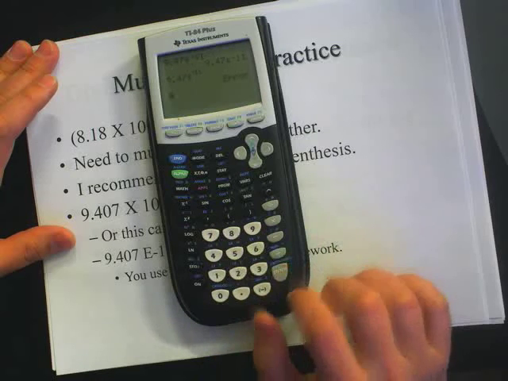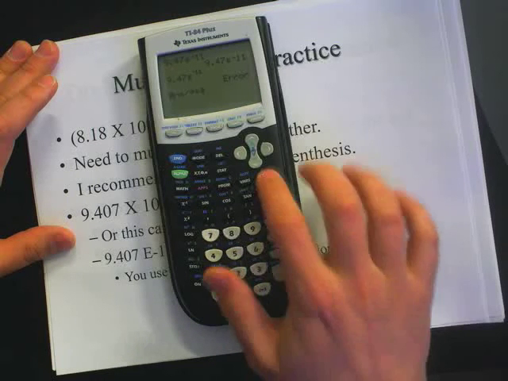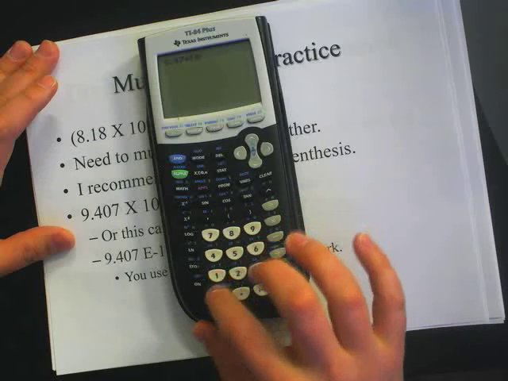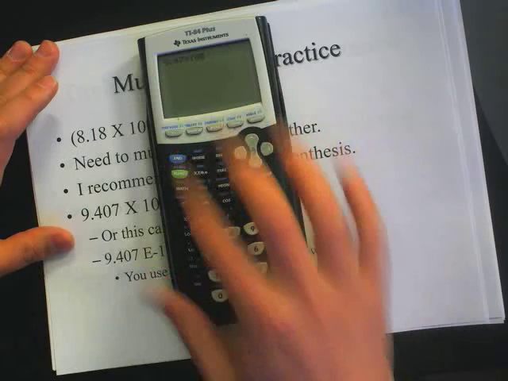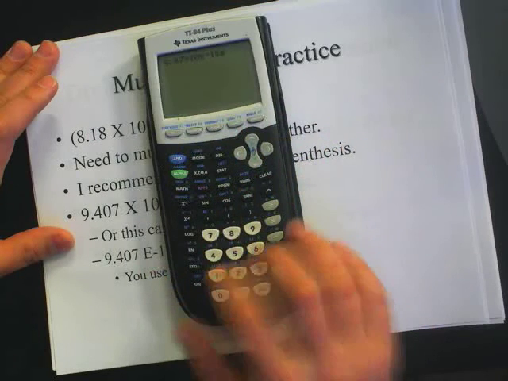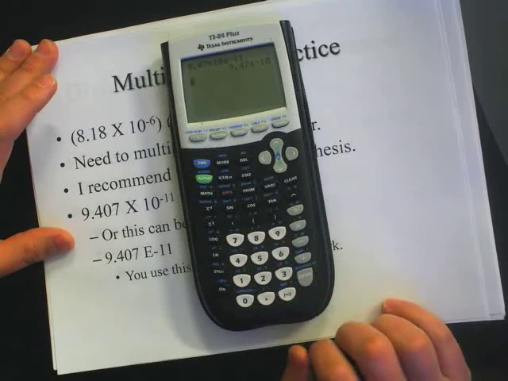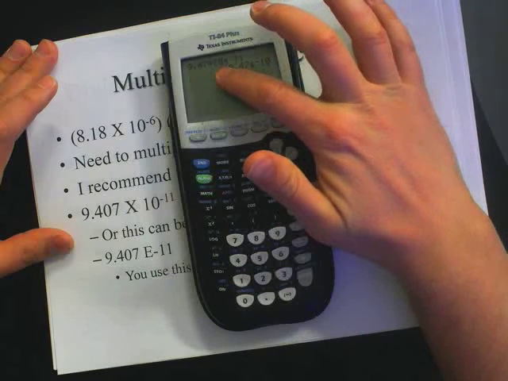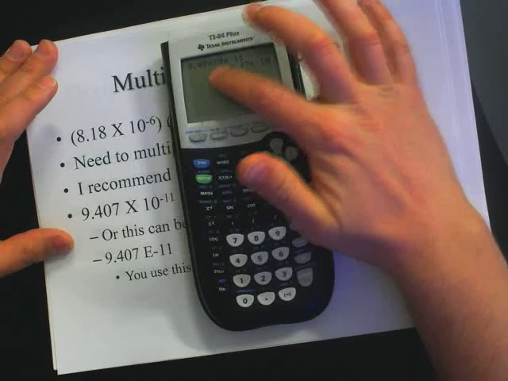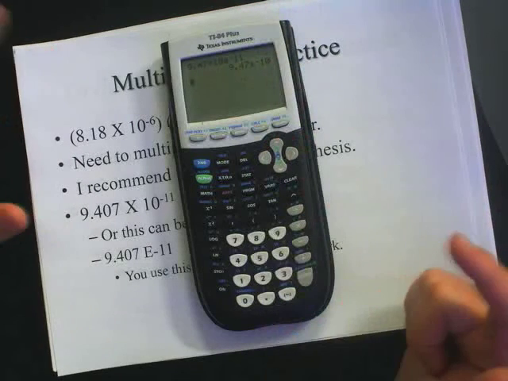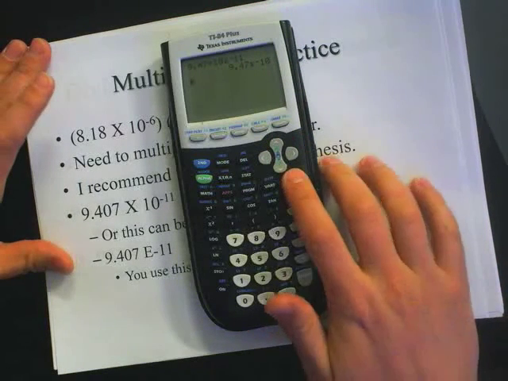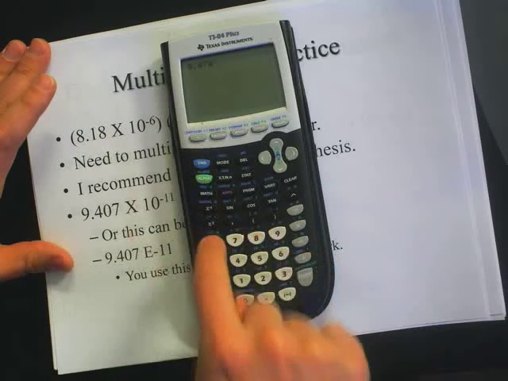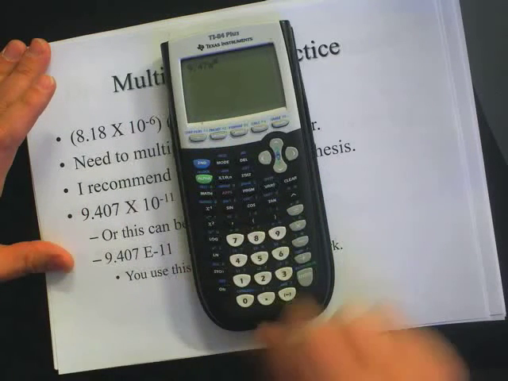Or 9.47 times 10E negative 11, and that will also be bad because it reads it as times 10 to the, times 10 to the negative 11th. So you're adding an extra times 10 in there, which you don't need. Alternatively, you could put 9.47, and then above the log button there is a times 10 to the button that you can go straight for.